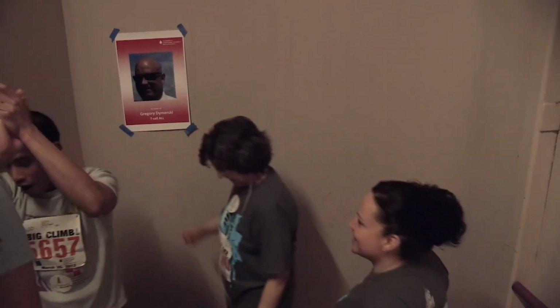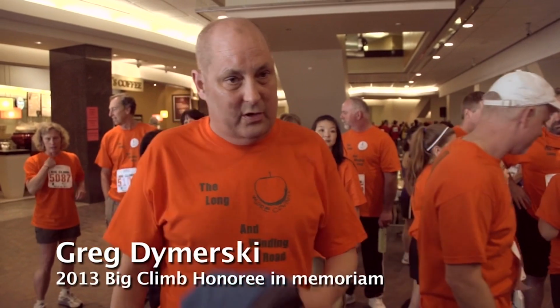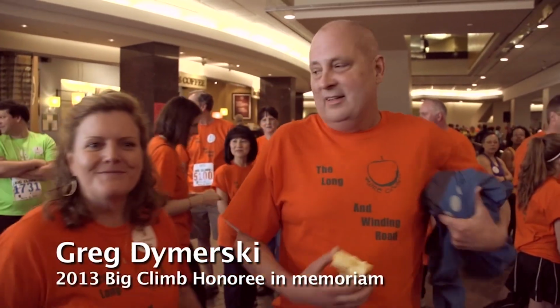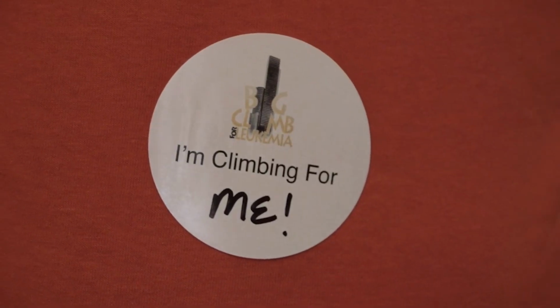A man in an orange shirt. Text: Greg Dymersky, 2013 Big Climb honoree in memoriam. We're about ready to climb, I think. This is a great group of people. My bone marrow donor is right here. She flew in from Boston Friday night. Edie is a godsend. She's the reason I'm alive. Greg wears a sticker that says, "I'm climbing for me."